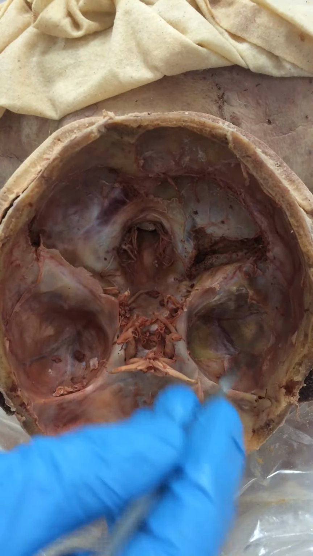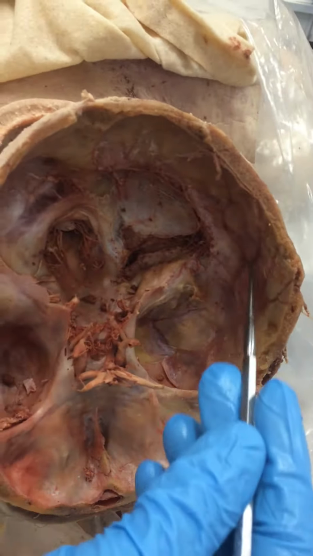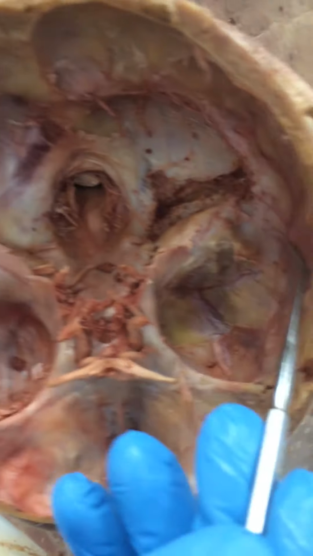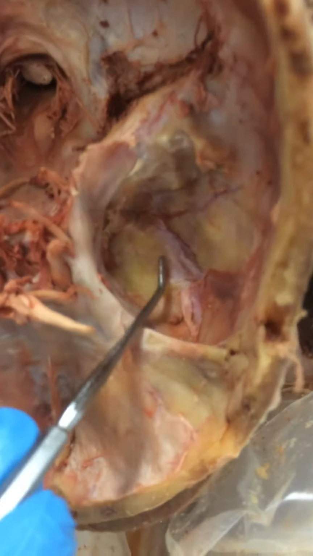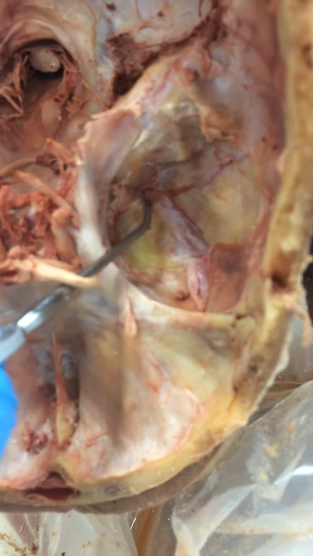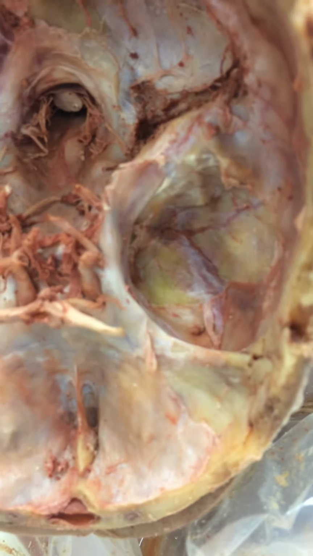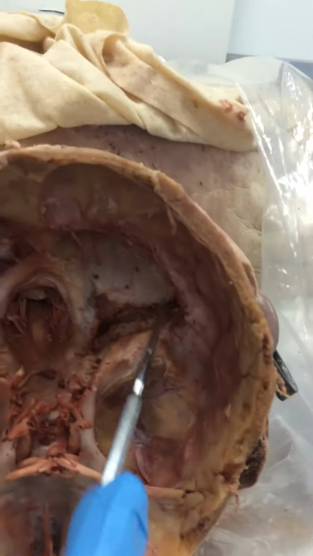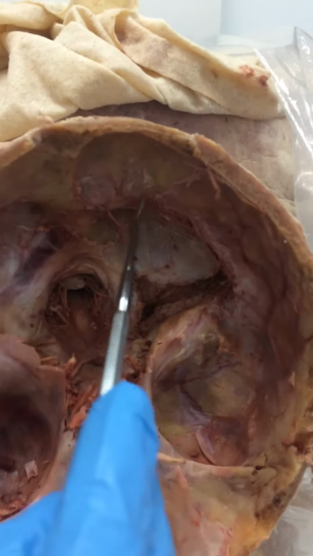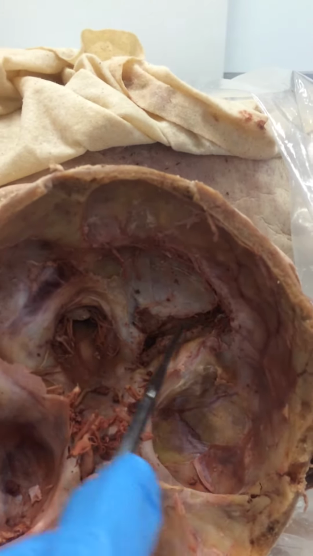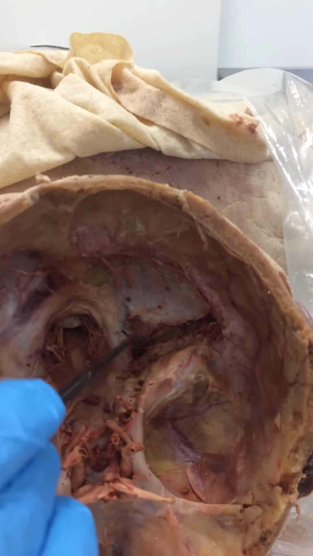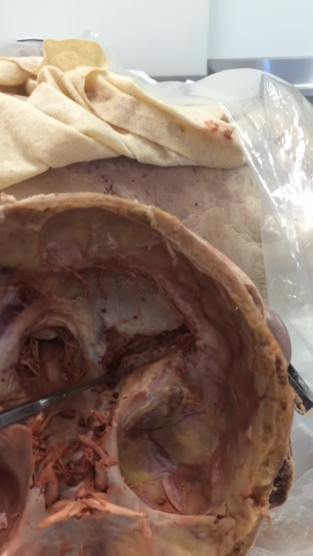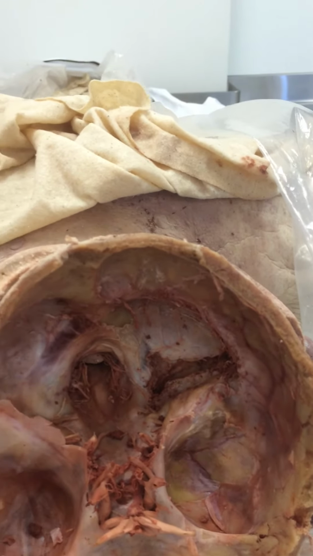Up forward, along the side of the temporal bone here, you can see the middle meningeal artery. It enters the skull through the foramen spinosum. Back, posterior, in the posterior fossa here, you can see the lateral transverse sinus. And then the sigmoid sinus, which will drain into the jugular foramen and lead directly into the internal jugular.